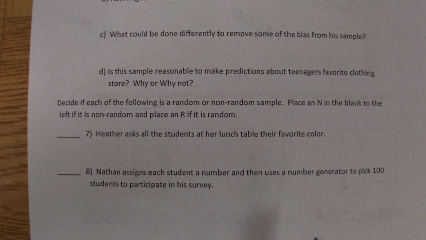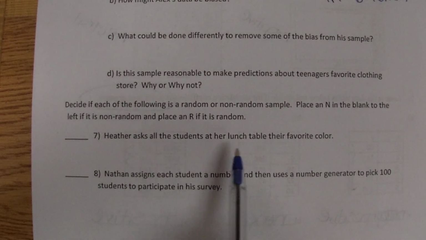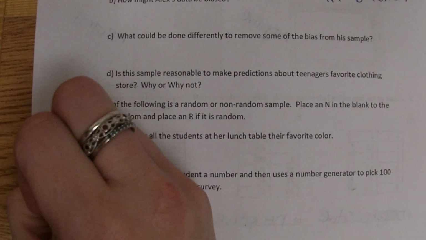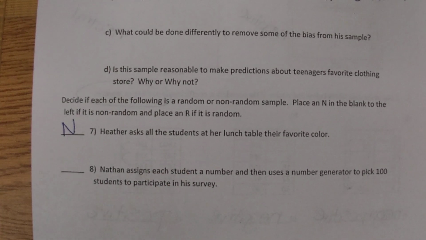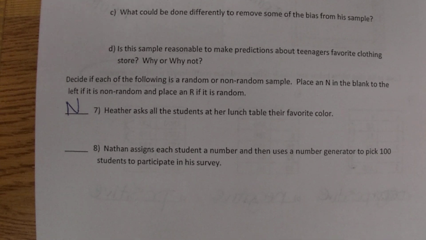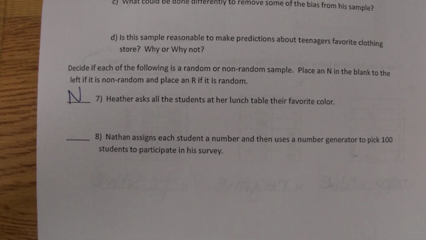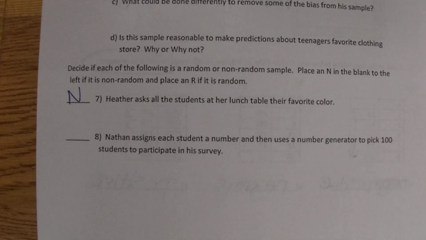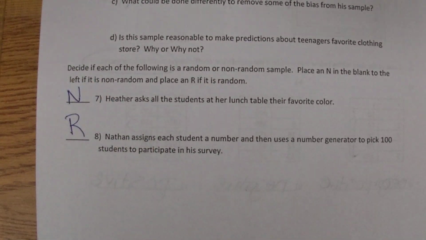Number 7, we're deciding random or non-random. Heather asked all students at her lunch table their favorite color. This is non-random because we asked by ease, just at your lunch table. Nathan assigns each student a number and then uses a number generator to pick 100 students to participate in a survey. That would be random, right? Everyone had a fair chance of getting picked.